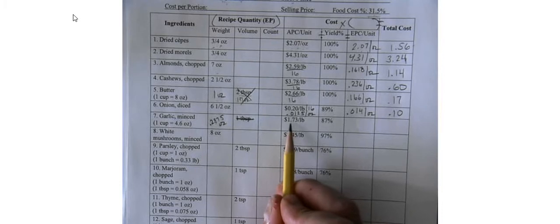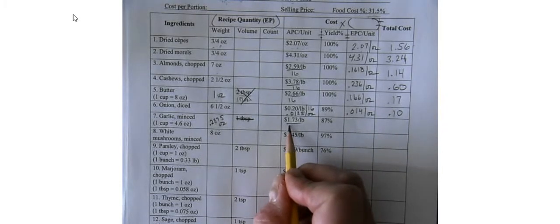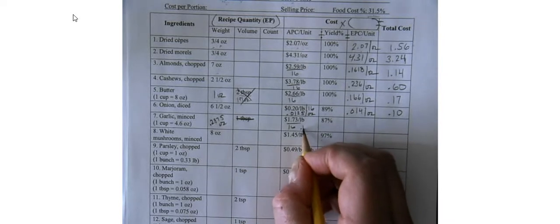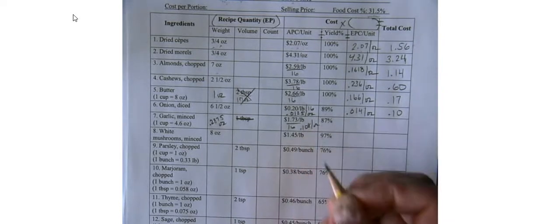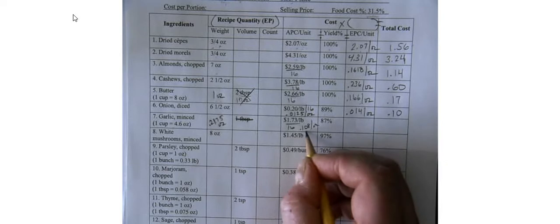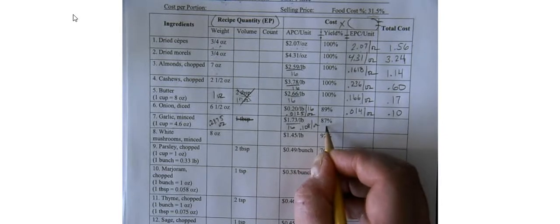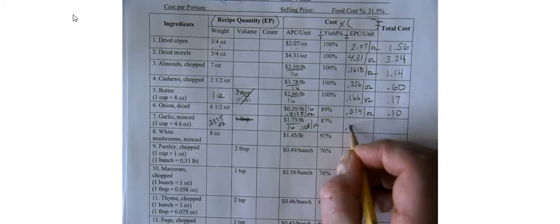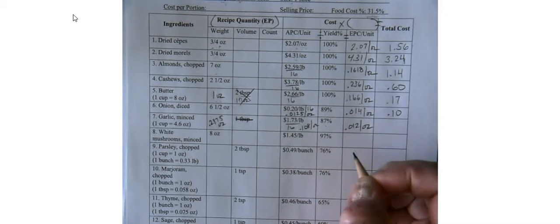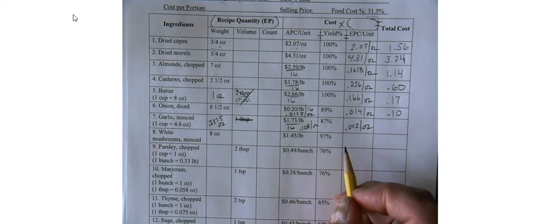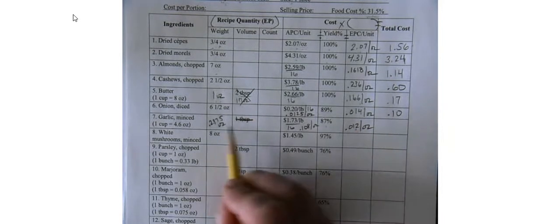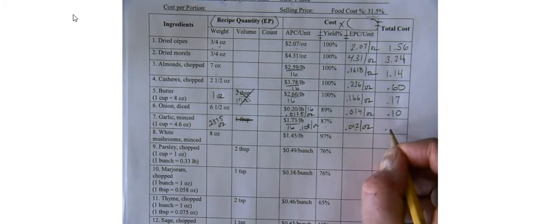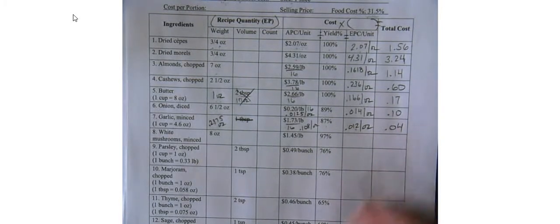$1.73 per pound. Again, I'm going to divide that by 16 ounces. You get 0.108 per ounce. Divide that by 0.87, 87%. It bumps it up a little bit. 0.012 per ounce times 0.2875 ounces, 4 cents for the garlic.